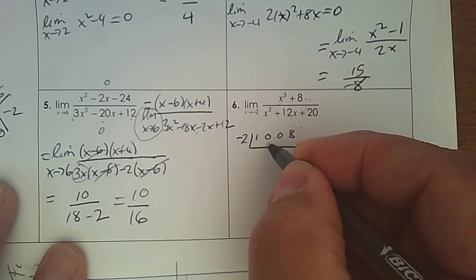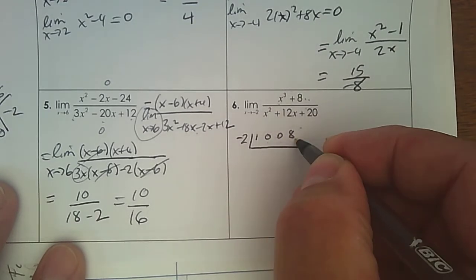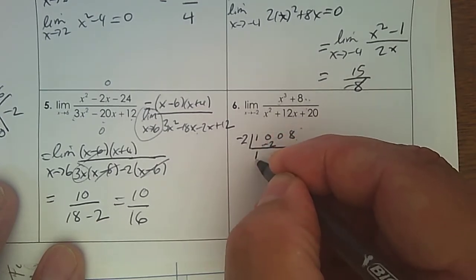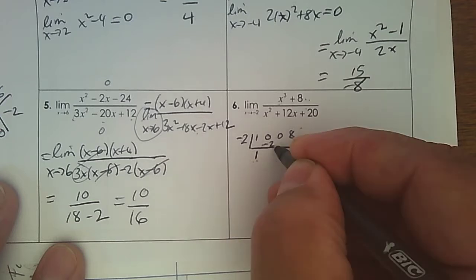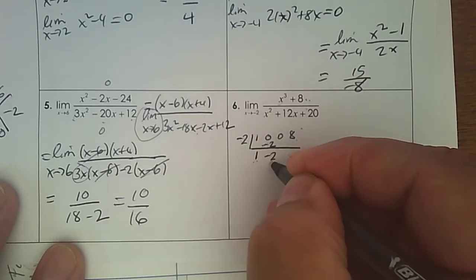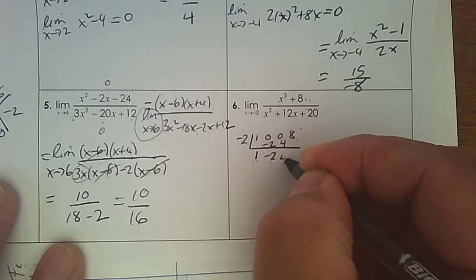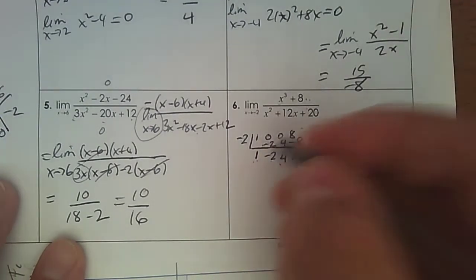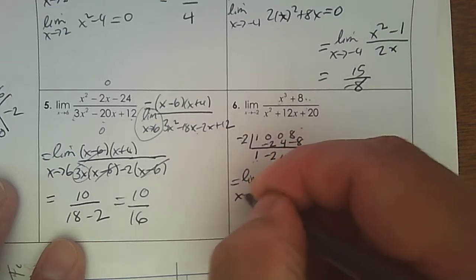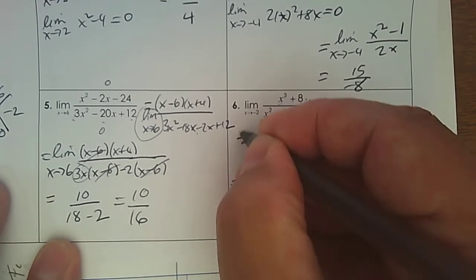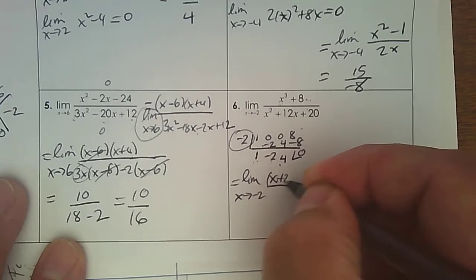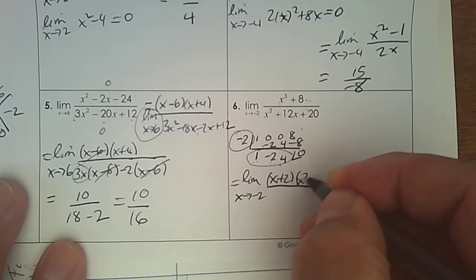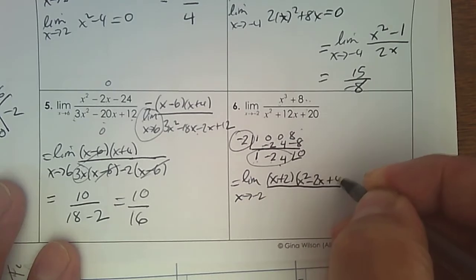So we have 1x cubed, 0x squared, 0x, and just 8. To simplify this, I'm going to use synthetic division: drop down the 1, negative 2 times 1 is negative 2, add, and that's positive 4, add, and then negative 8, no remainder. What did I just learn? I'm going to write it in limit notation. That the factor in the numerator, negative 2 as a zero, gives the factor x plus 2. And what's left over is the rest, which is 1x squared minus 2x plus 4.